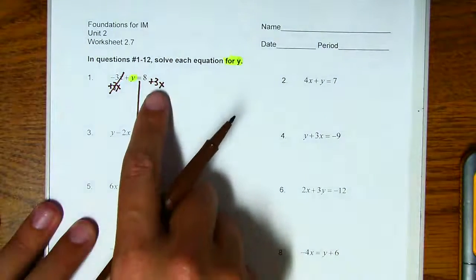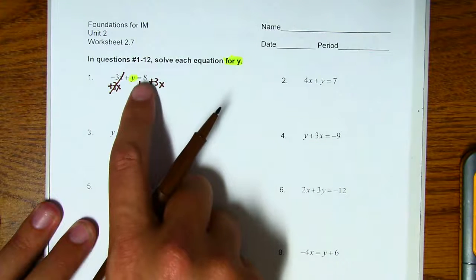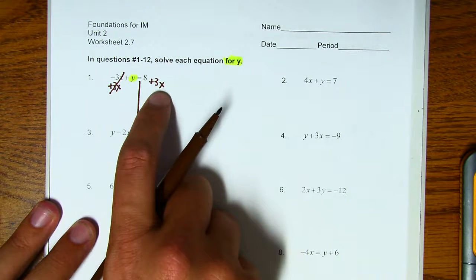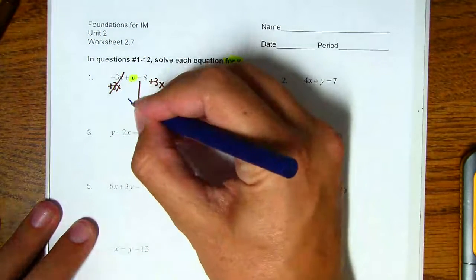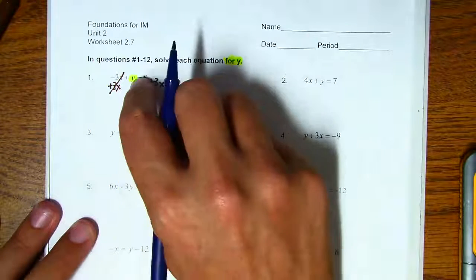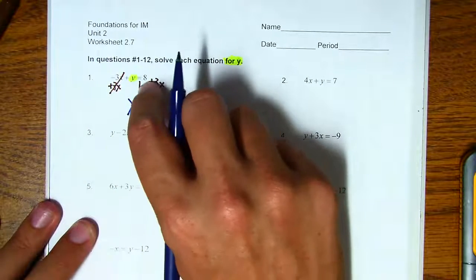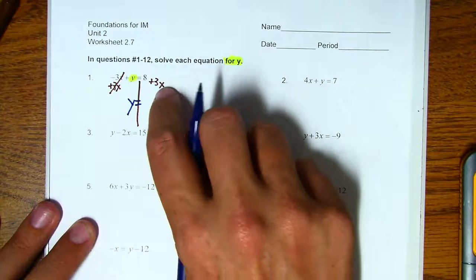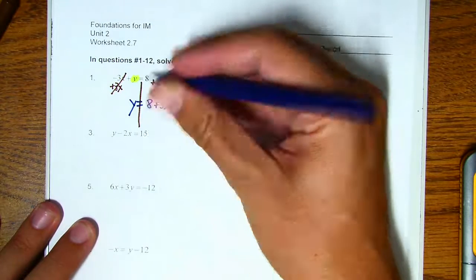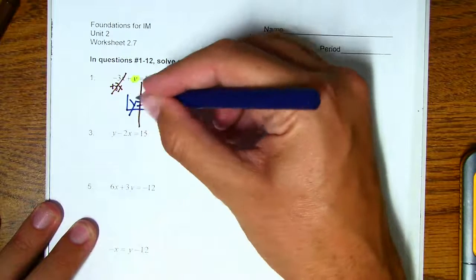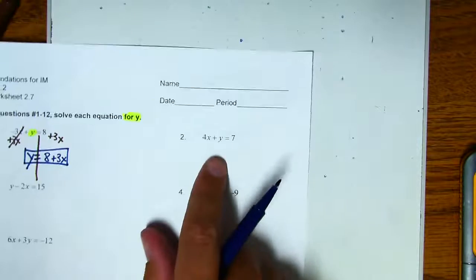Now I put it off to the side this time rather than underneath because I have to remember these are not like terms, which means my answer on the left, I have y alone, which is good. But I can't combine 8 and 3x because this has an x and this doesn't. So I can write this out as 8 plus 3x. That's it.